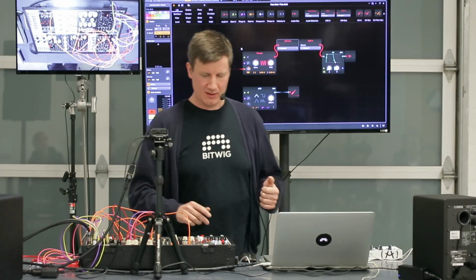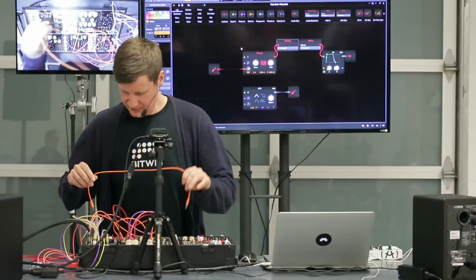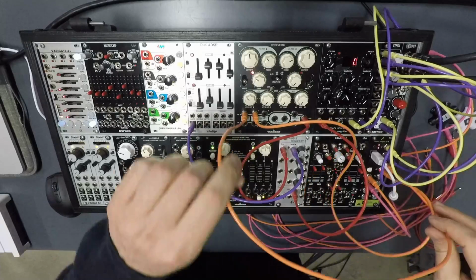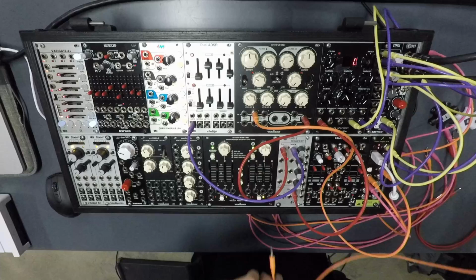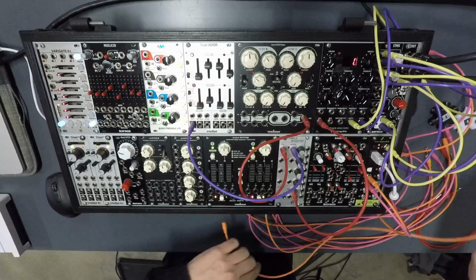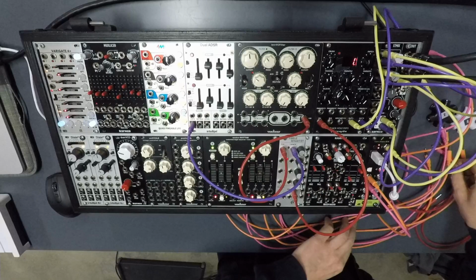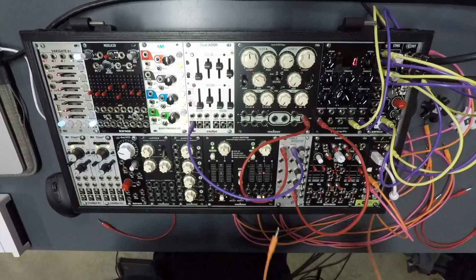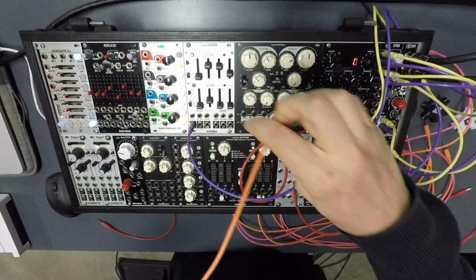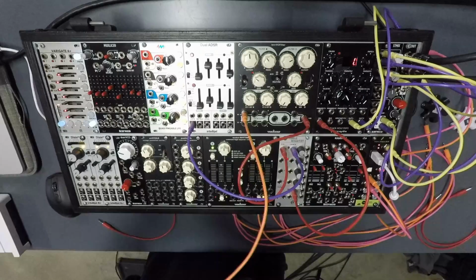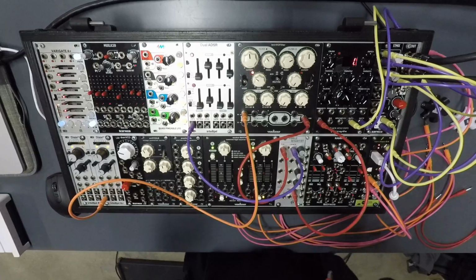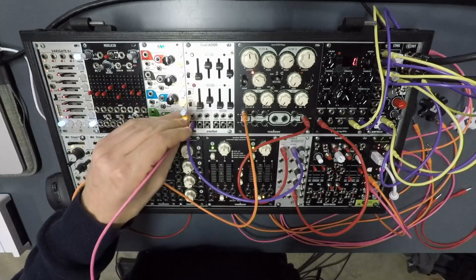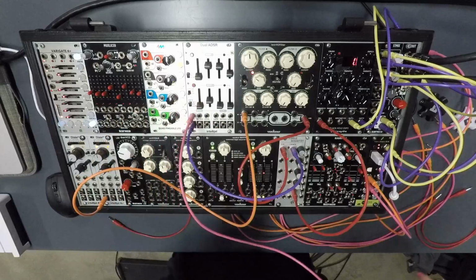Another thing that I wanted to demonstrate real quick, which I think is cool. I'm just going to set this up real quick so that we can get a very simple synthesizer voice playing. So bear with me for just a second. This is going from the oscillator to the filter. I want to trigger the envelope from Bitwig Studio.